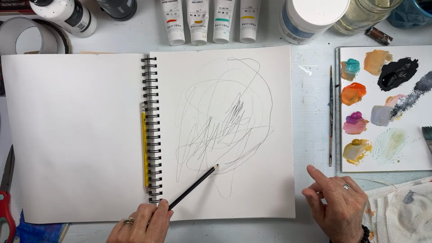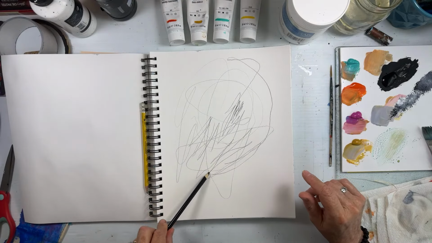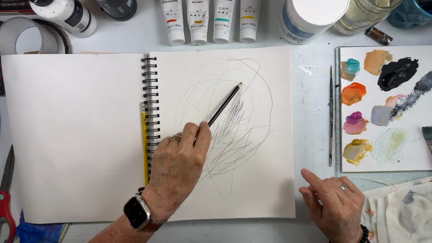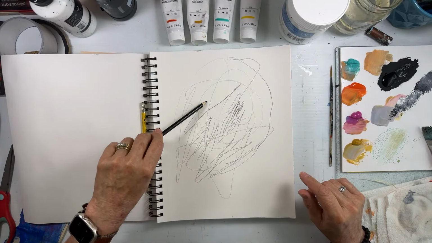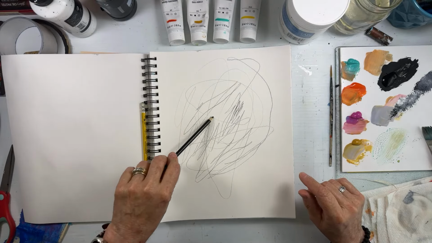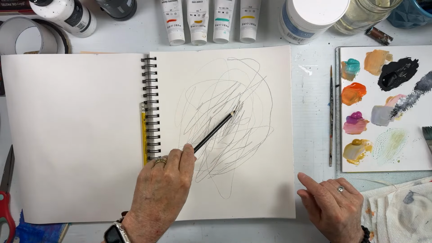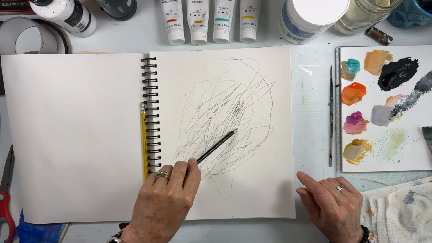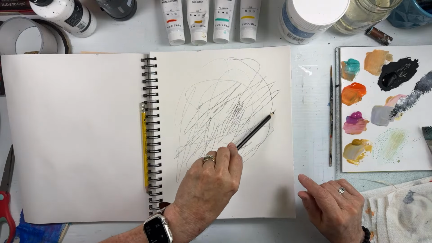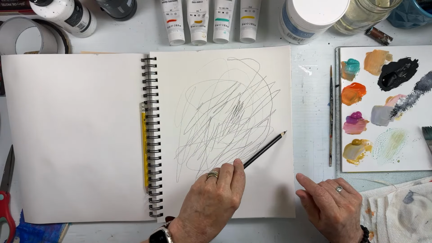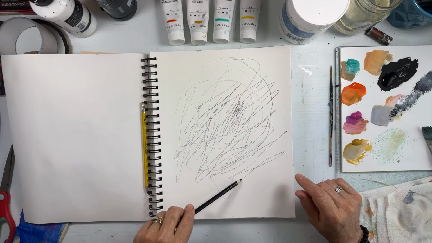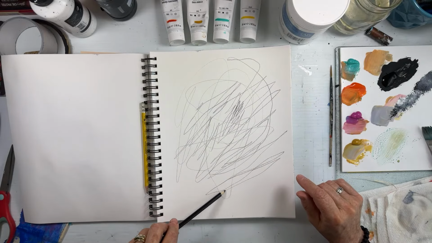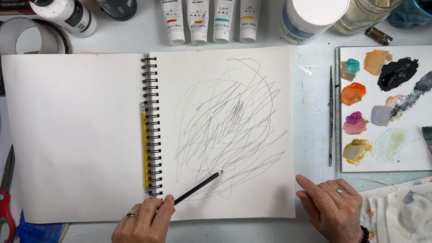And I'm finding, and I'll show you the page I worked on, which will probably be next week's video, because I was focusing on shapes. Now, I don't know why I'm doing this. It seems to be an energy. It's my left hand. And now I'm finding new marks that I would not normally use or come up with. And I'm really liking that idea.